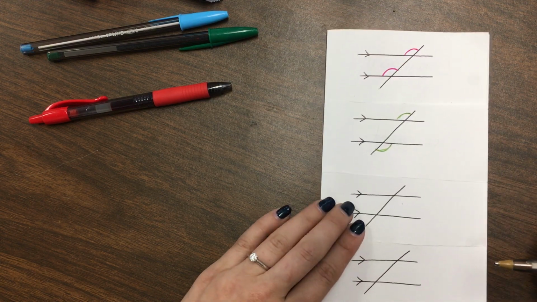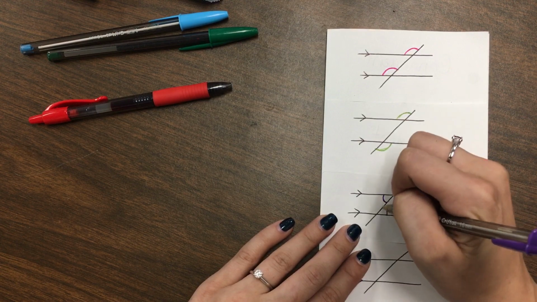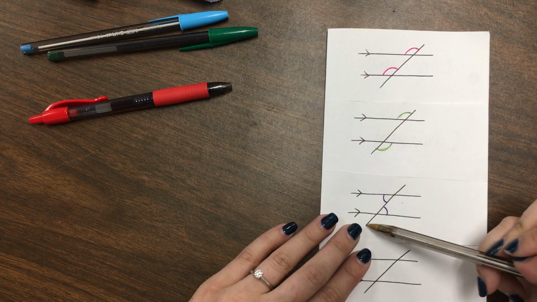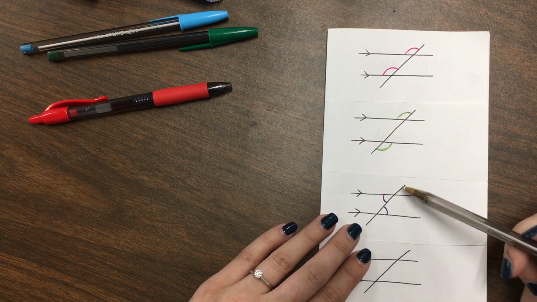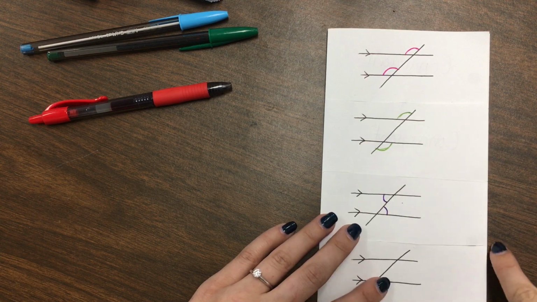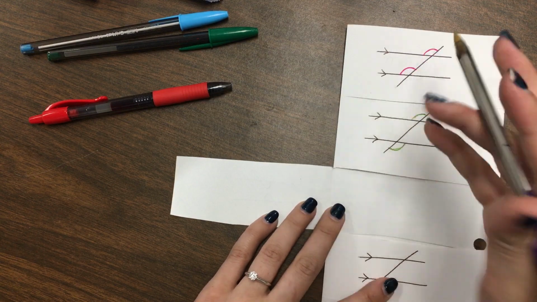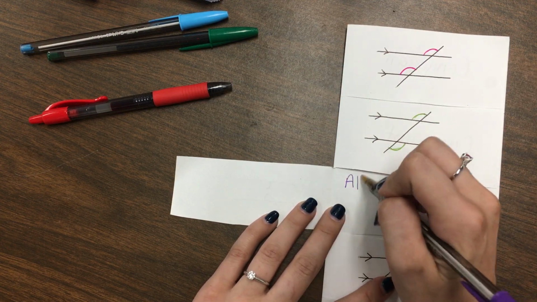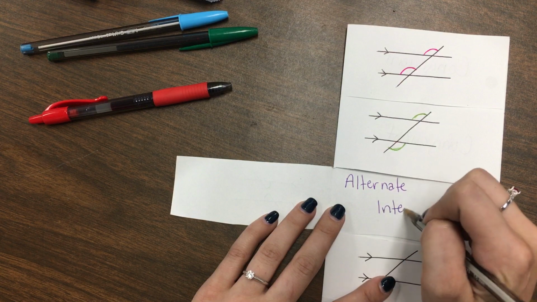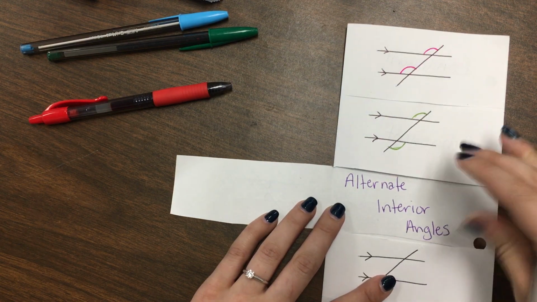The next type of angle we will be looking at is going to be alternate interior angles. So once again, alternate means they are on opposite sides of that transversal. Interior means they are inside those parallel lines. So we are going to go ahead, we're going to open up our flap. We are going to write alternate interior angles.